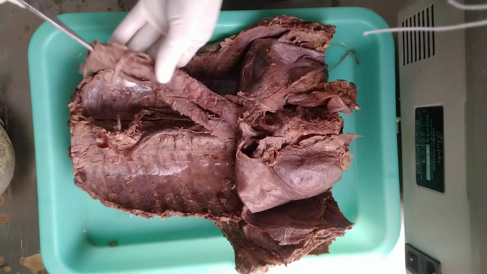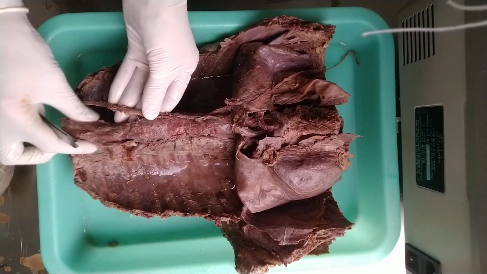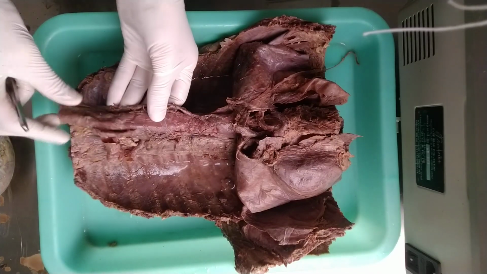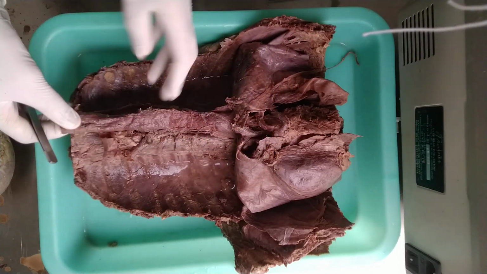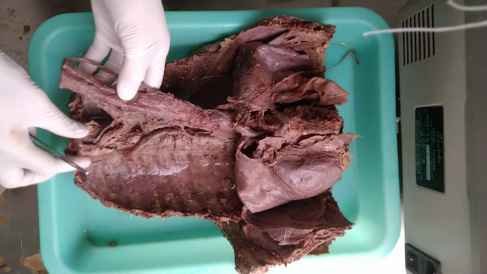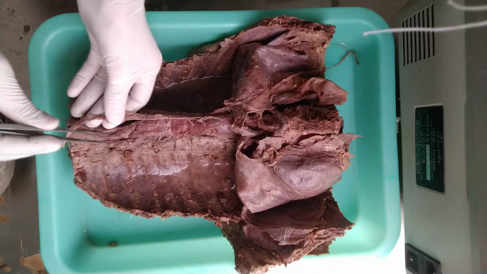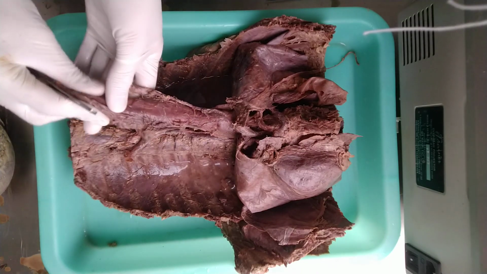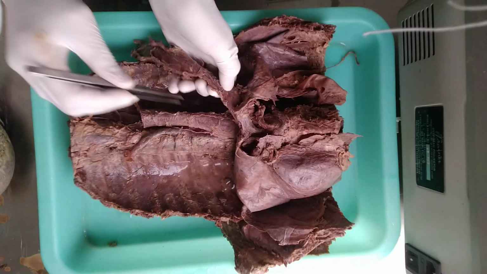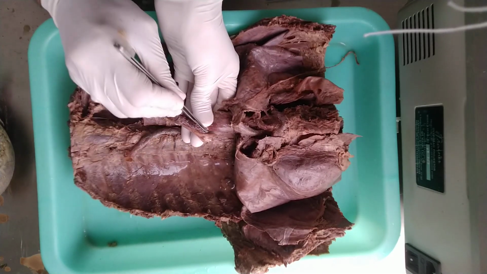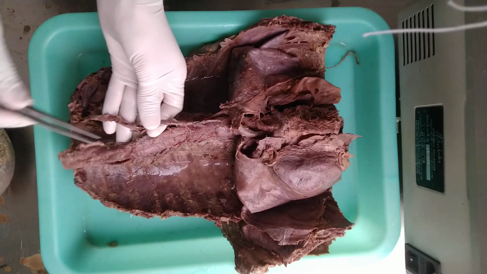This structure here, this is the esophagus. This is the thoracic esophagus. As you can see, the tubular structure, esophagus. So that's the content of posterior mediastinum, right? So here you have the vagus nerve running in close relation to the esophagus. So you have the vagus nerve here, the right vagus nerve, and you have the left vagus nerve.